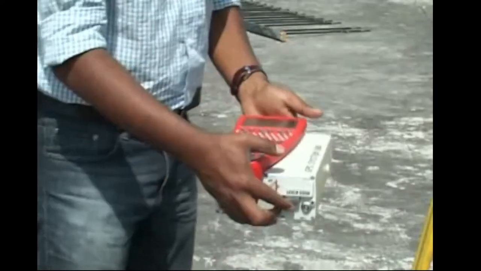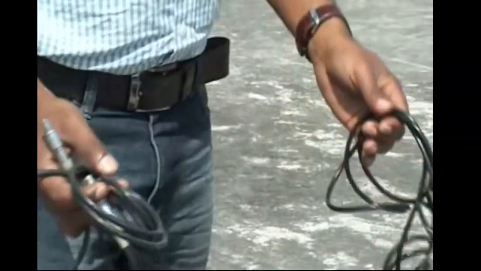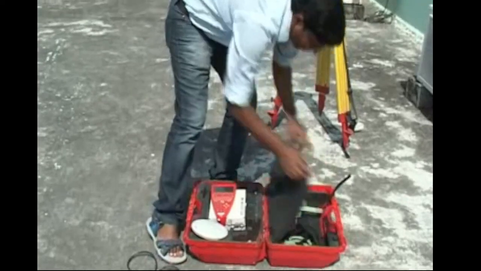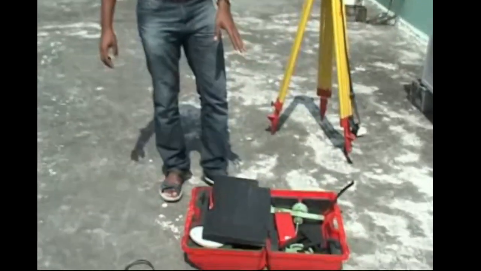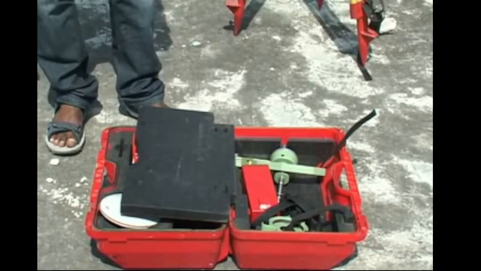Apart from this there are some other accessories like the connections for the antenna and the receiver. This is the wire, and in order to connect the battery there is another wire given here, and then there are some other accessories which provide the flexibility to place it over the tripod.